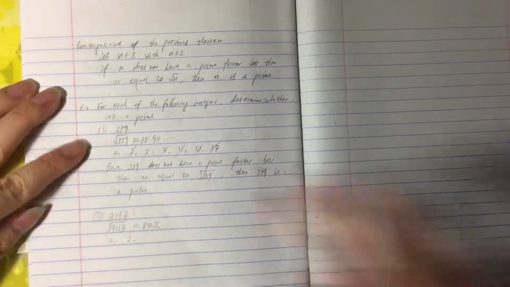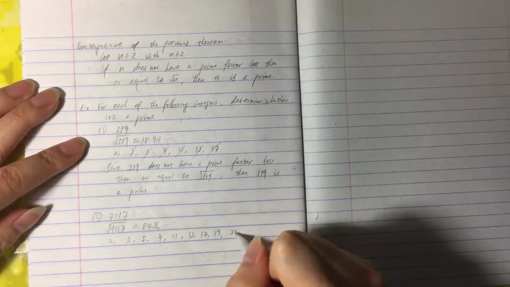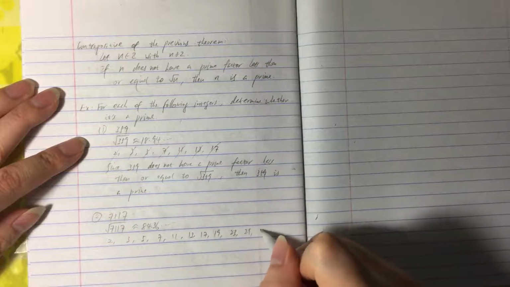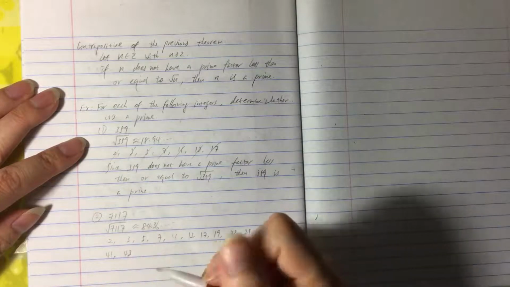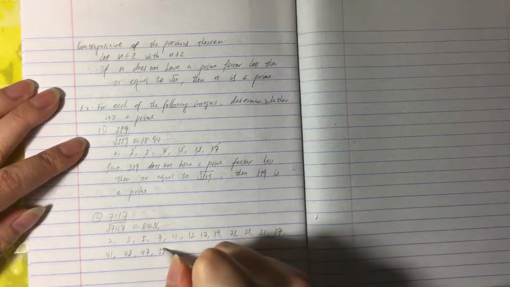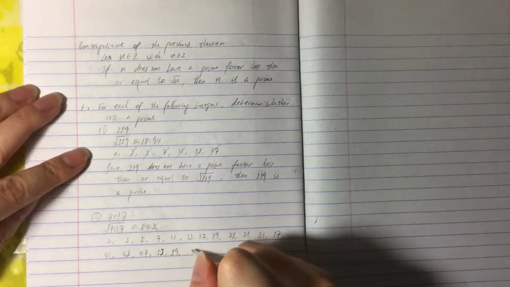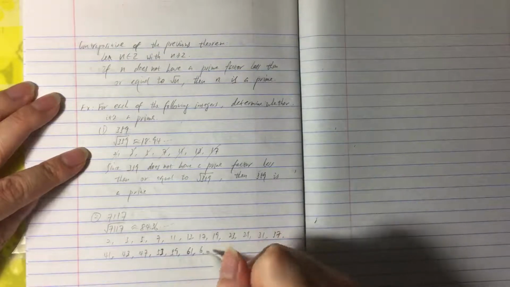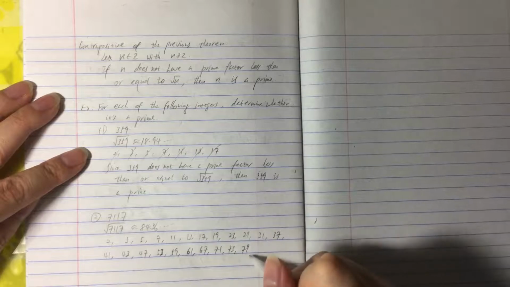We have 2, 3, 5, 7, 11, 13, 17, 19, 23, 29, 31, 37, 41, 43, 47, 53, 59, 61, 67, 71, 73, 79, and 83.